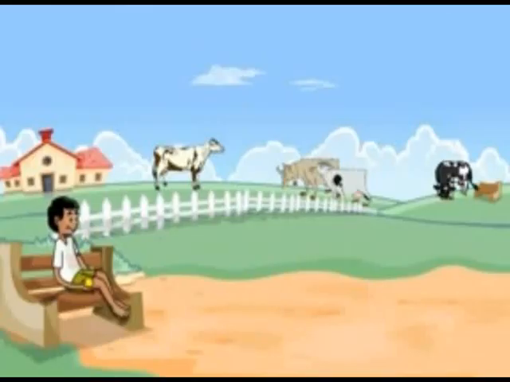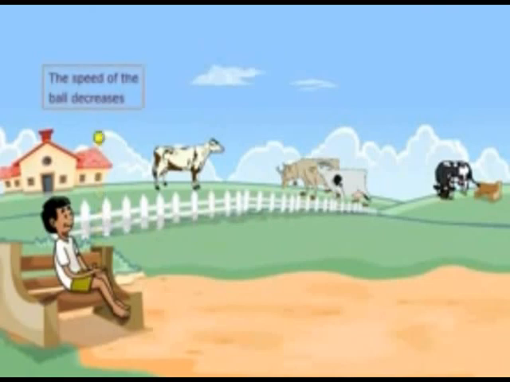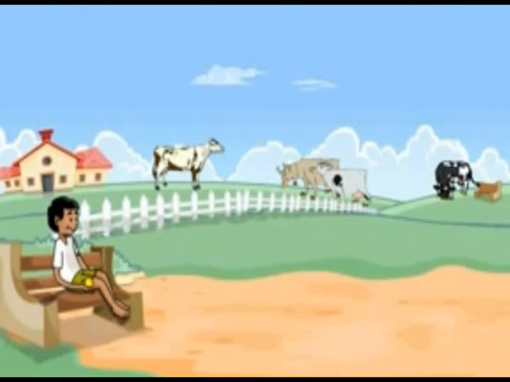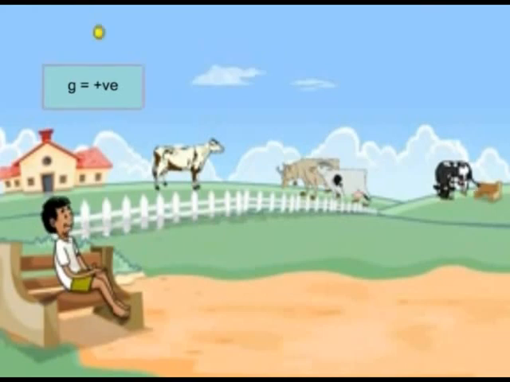Vertical projection. Now, when a body is projected vertically upwards, it undergoes a uniform retardation or deceleration due to the gravitational pull. The body slows down, comes to a rest and then starts falling with an increasing velocity. The sign of g is therefore negative when the body is rising and positive when it is falling.